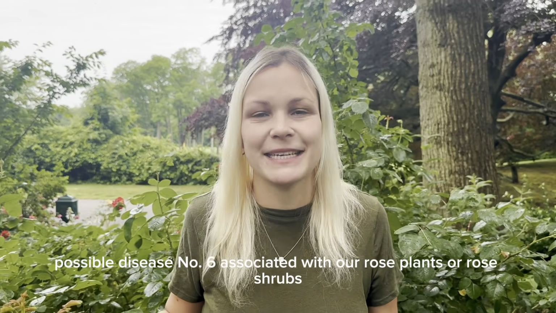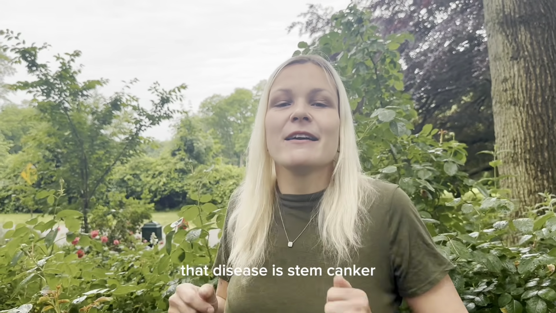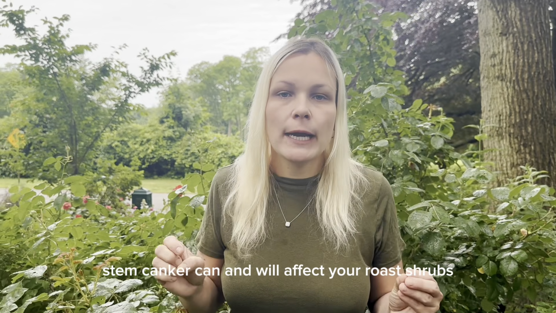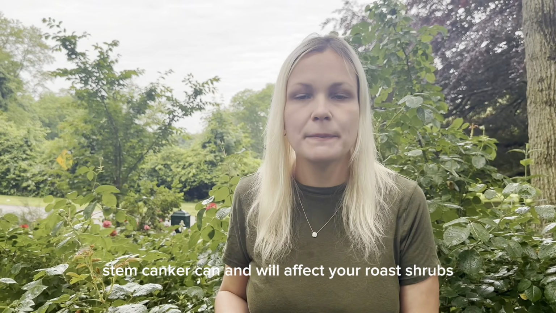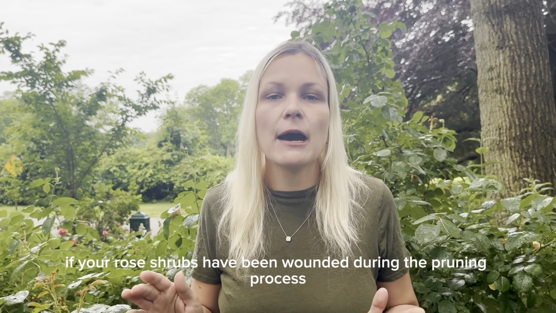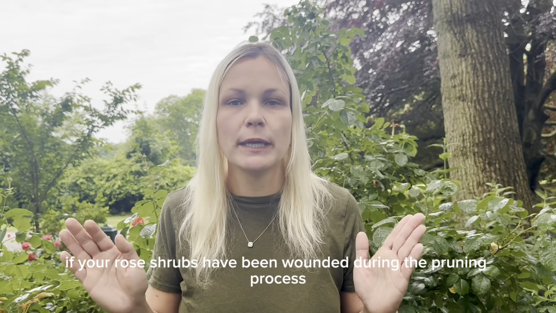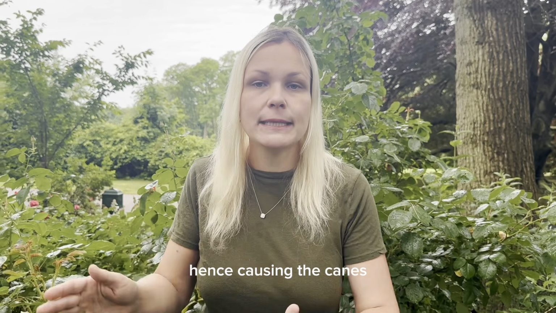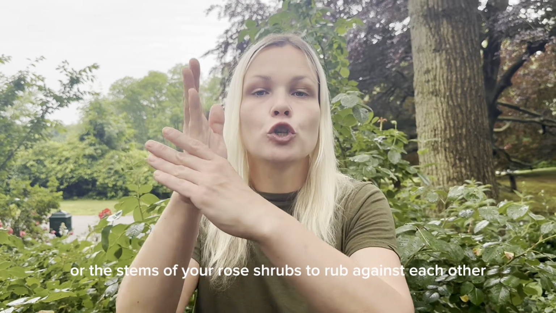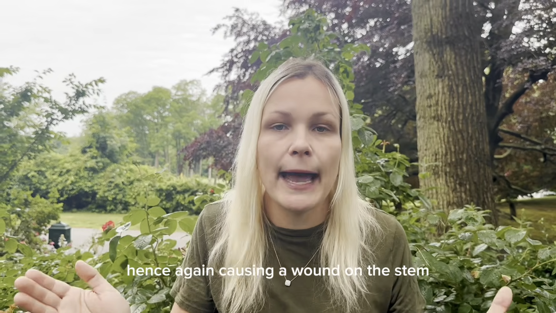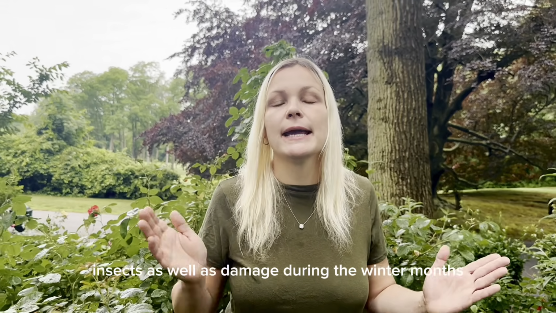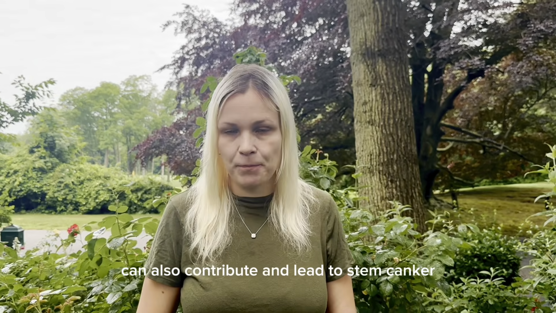Possible disease number 6 associated with our rose plants or rose shrubs is stem canker. Stem canker can and will affect your rose shrubs if they have been wounded during the pruning process. Maybe you haven't correctly pruned your rose shrubs, causing the canes or the stems to rub against each other, again causing a wound on the stem. Insects as well as damage during the winter months can also contribute and lead to stem canker.